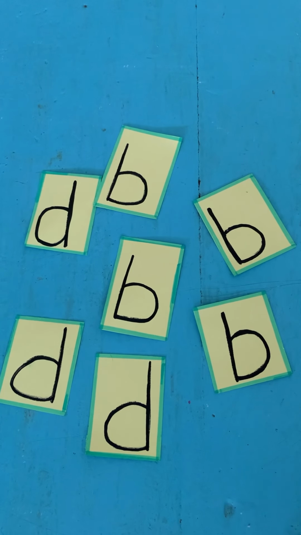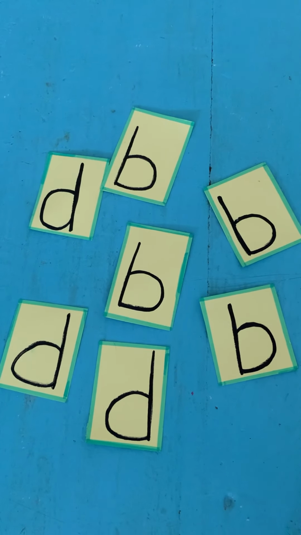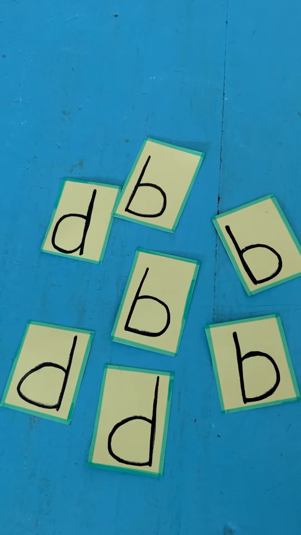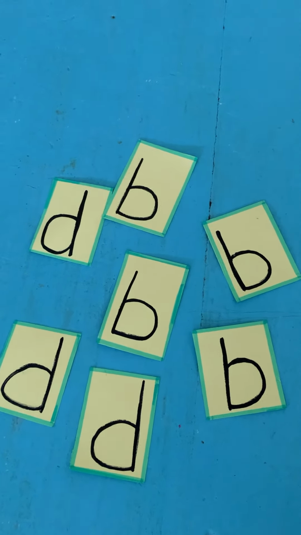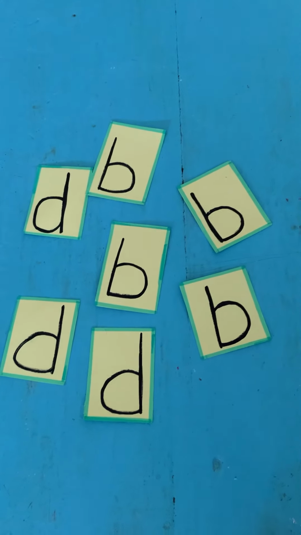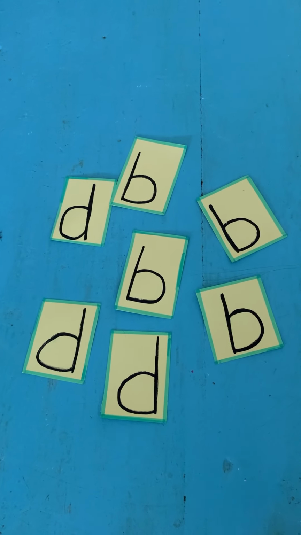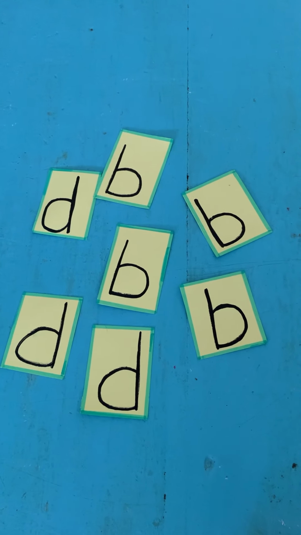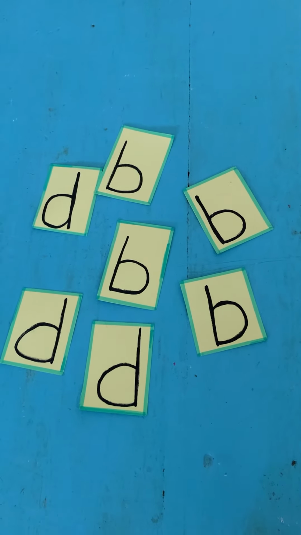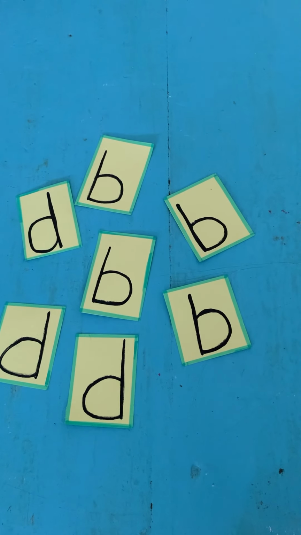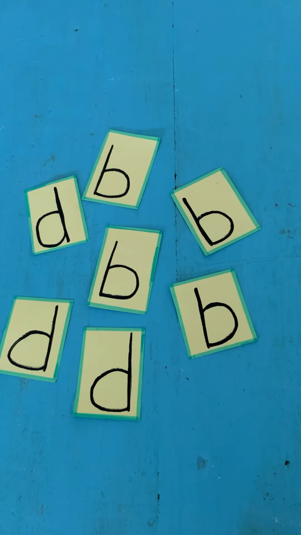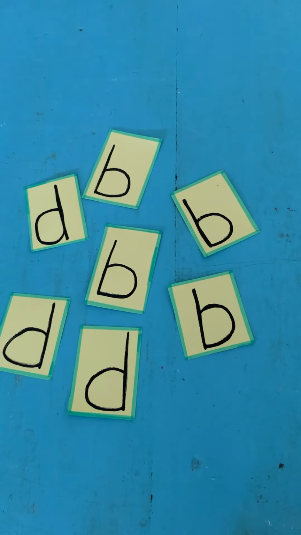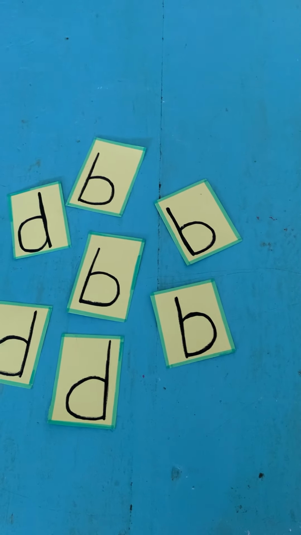Now group 2, each and every one of you have some letters in front of you, right? Now what you have to do, you have to sort and group the letters. Now there in front of you, there are two different letters. And if you can see, there is letter B, and on the other card, there is letter D. Now you are going to sort them, and then you are going to group them. So you are going to group all the B letters, and then you are going to group all the D letters.